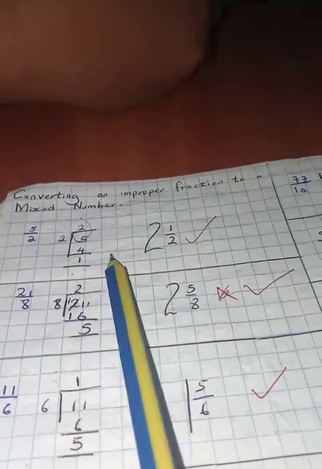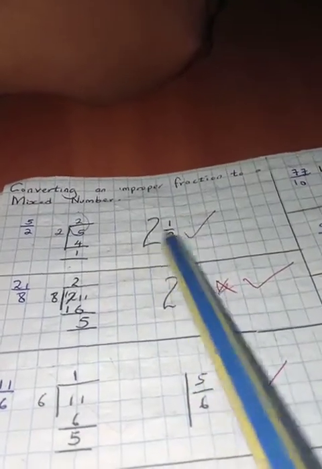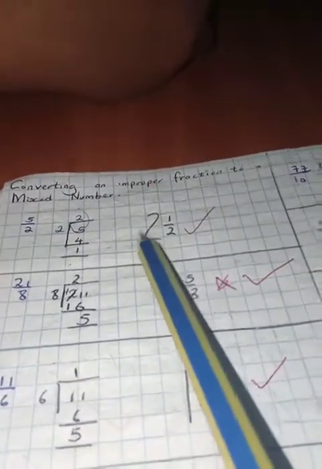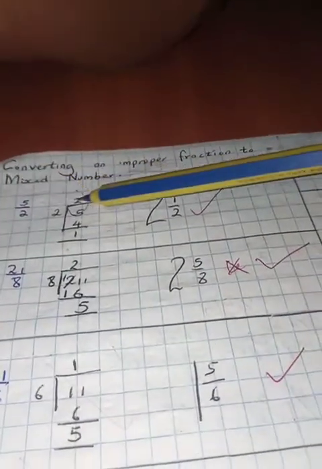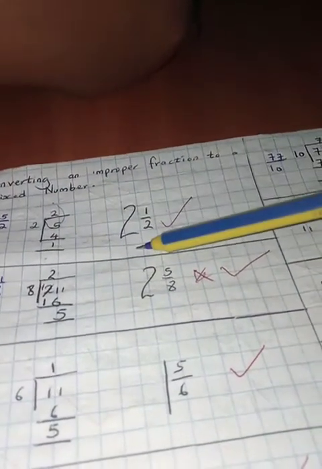Remember I got my answer as 1, and I want to take my answer. So I say 2 whole number, 1 over 2. Where does my 2 come from, guys? My 2 comes from the upper number, this 2. So this 2, we write it as a whole number. And this answer 1, we write it as a fraction over 2. So I say 2 and a half. That is my answer.